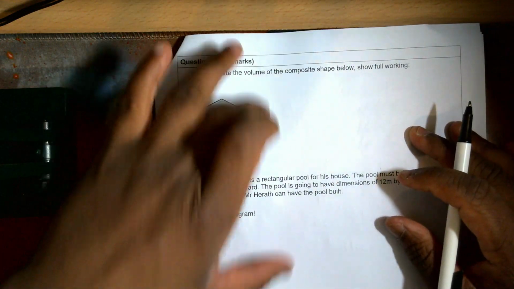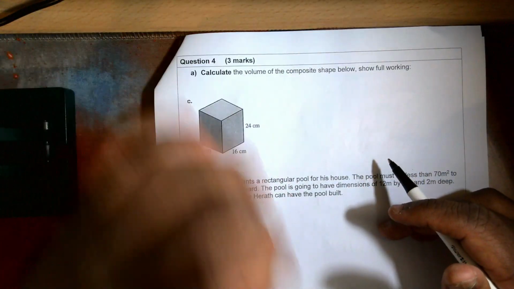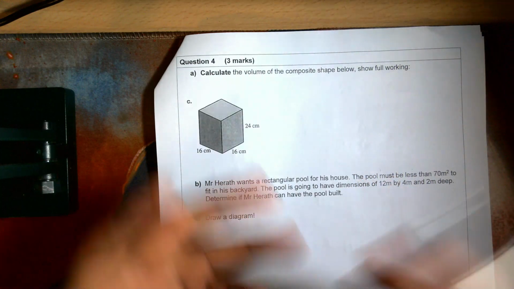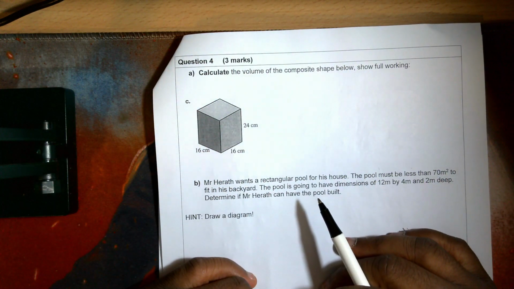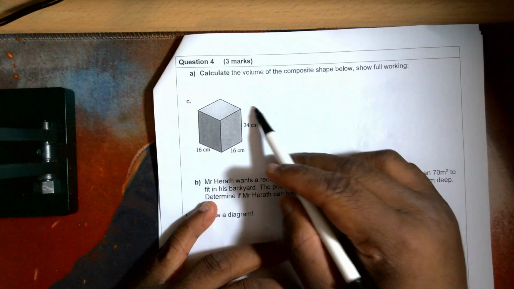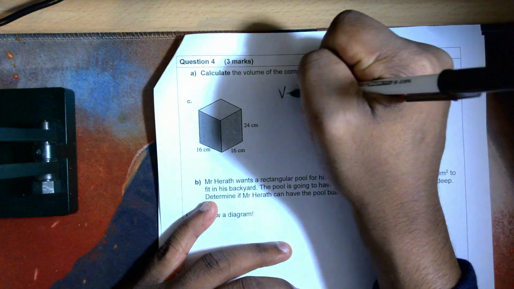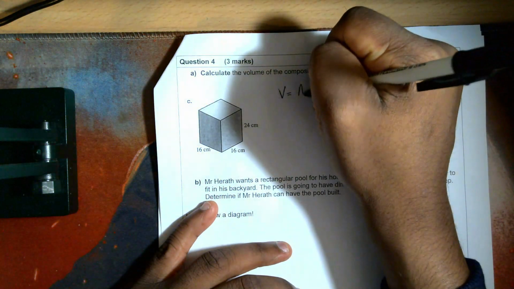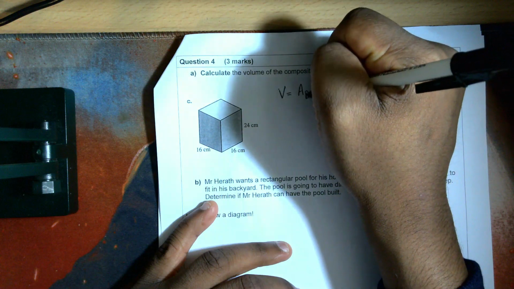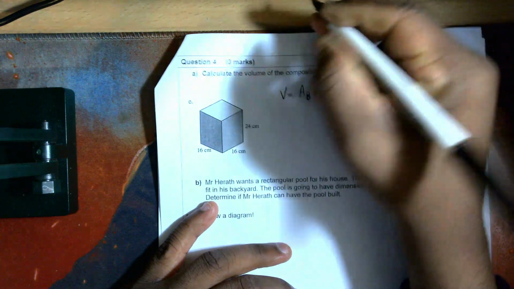Since this is going into more complex situations, I can only show you part of the solution. So part of that is working out the volume of a shape. Like we did before, volume is area of base times height.